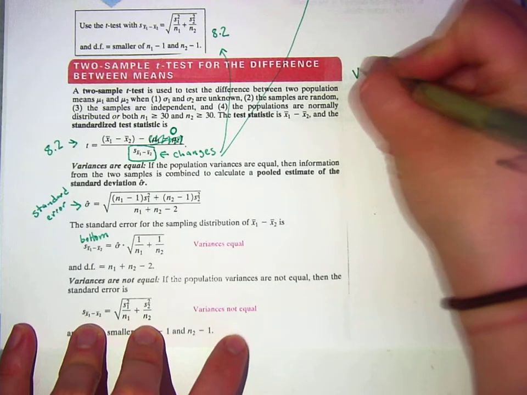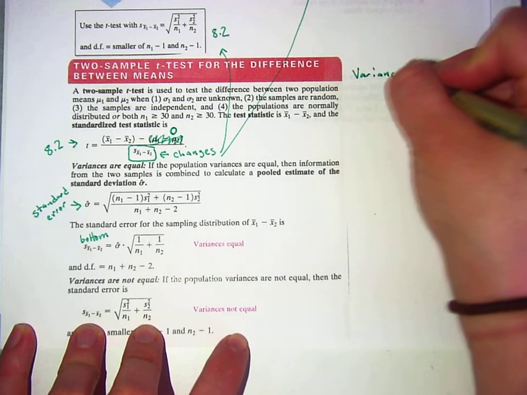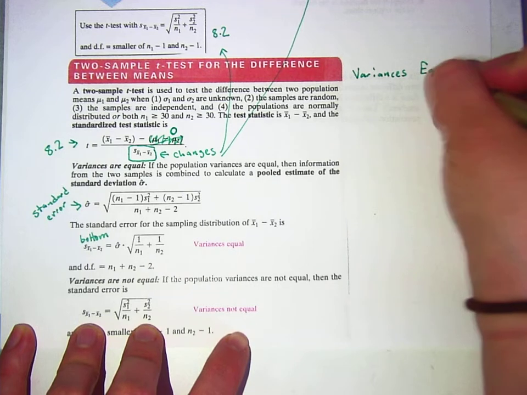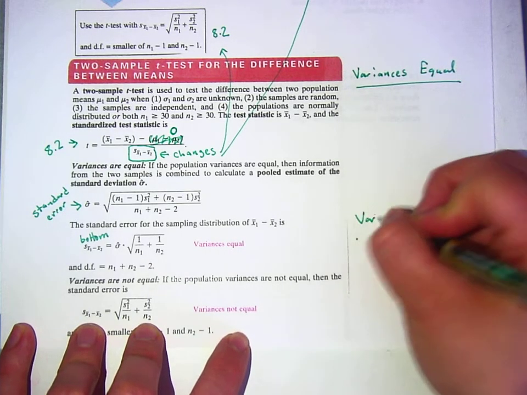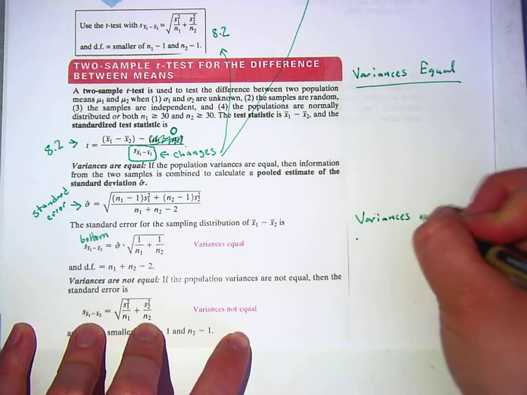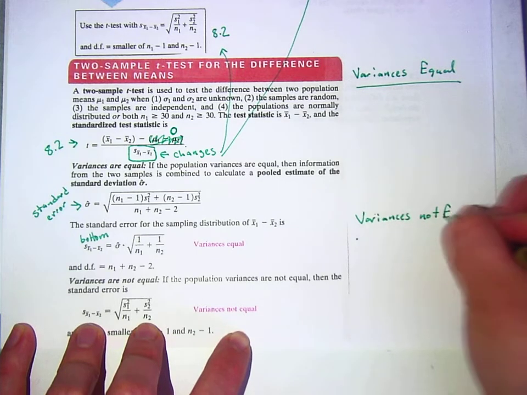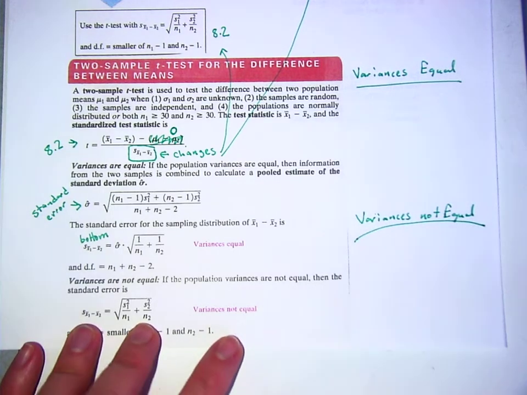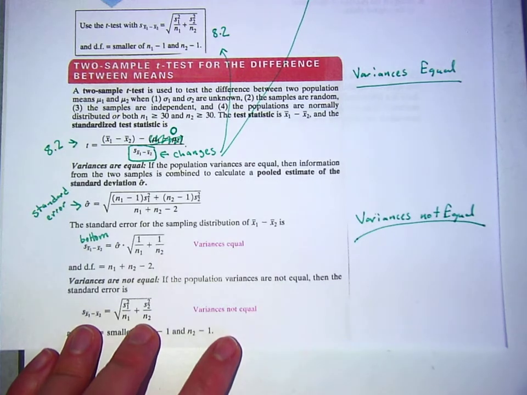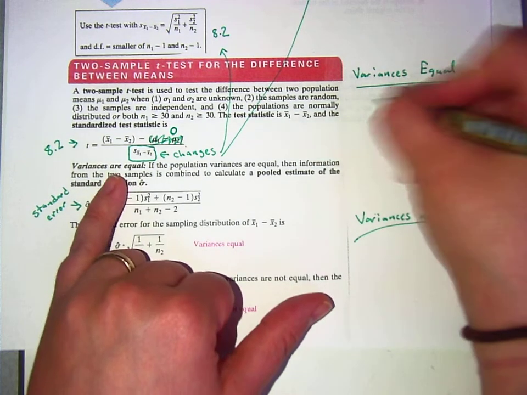Okay, so we're talking about if the variances are equal or the variances are not equal. Everything else is the same about this hypothesis testing. The same process for null and alternative as it was for 8.1. It's just that formula is going to change with your t-score. So if the variances are equal, it's this horrific formula that looks something like this.